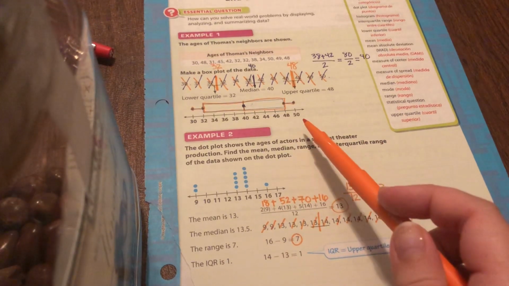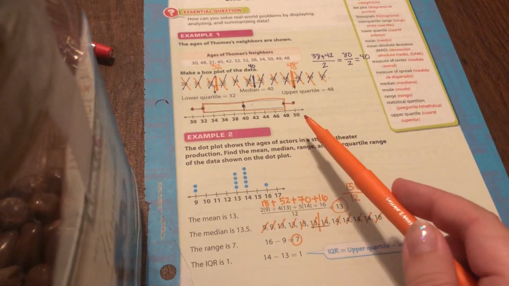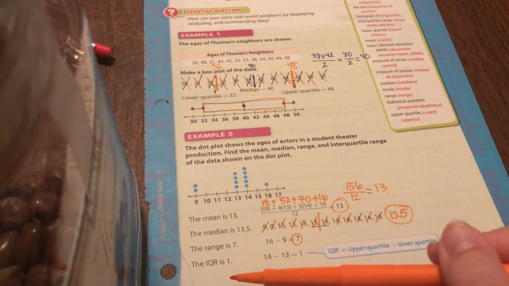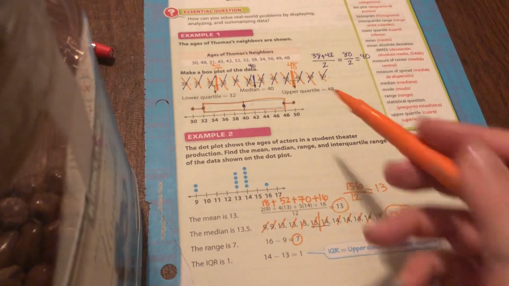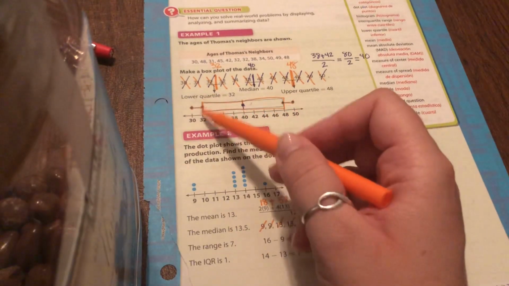Now, depending upon the year, we normally don't do the IQR, which is called the interquartile range, unless we're doing the box and whisker plot. So if it's on a year that we're not doing a box and whisker plot, you don't need to worry about IQR. What the IQR is, though, it's the upper quartile minus the lower quartile.